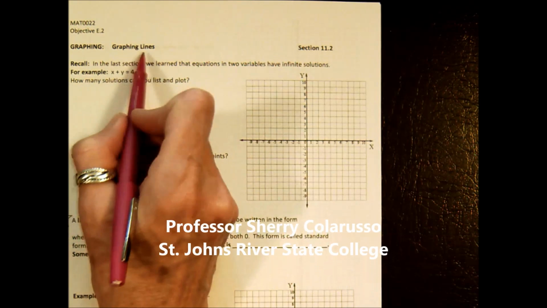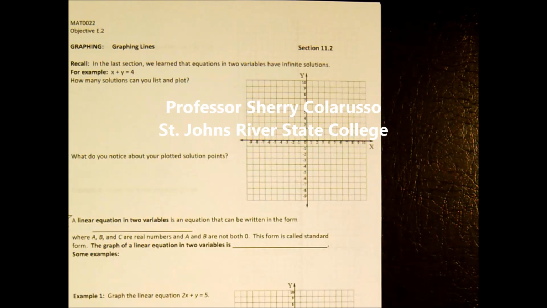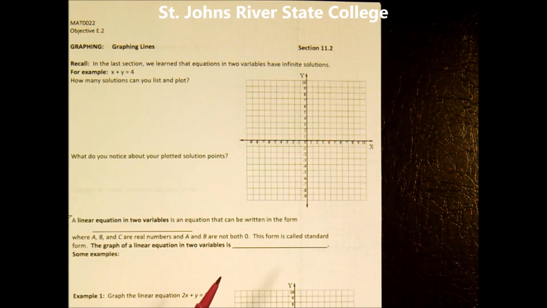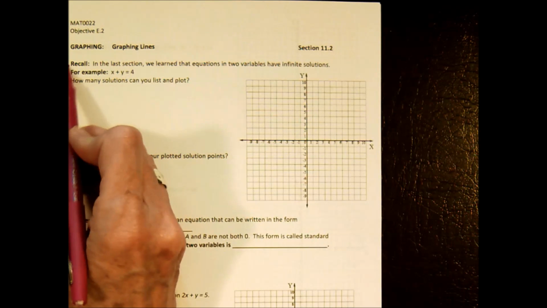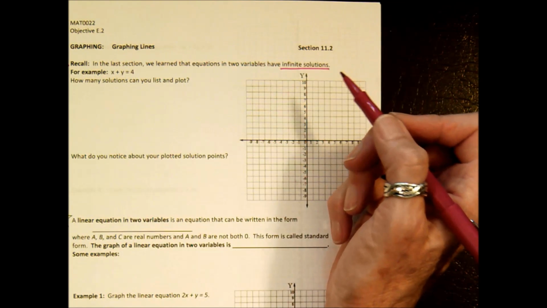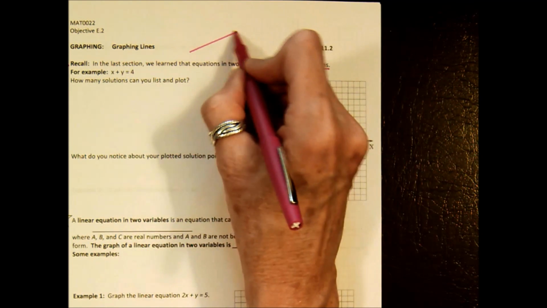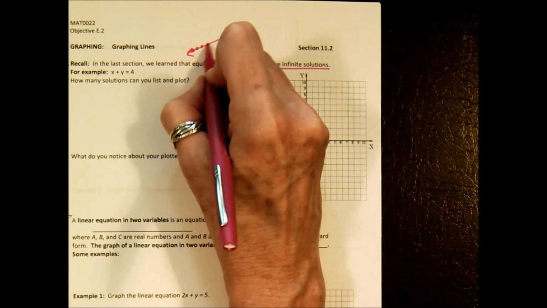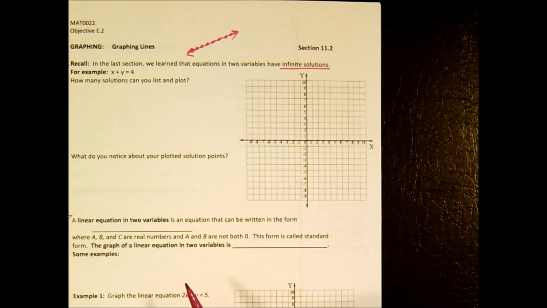In this video on graphing lines, we're going to continue to look at equations and their graph solutions. If you will recall from another section, we learned that equations in two variables have infinite solutions. The reason is, if you think about it, those equations always graph to form a line, and lines have an infinite number of points on them. You're not going to plot an infinite number of points, but lines do have an infinite number of points.